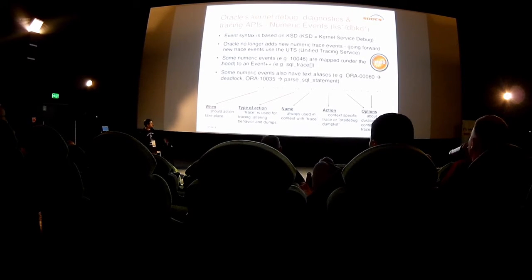Okay, let's skip this other one because we don't have time. The syntax is pretty simple. You use alter system or alter session set events, and the first thing is the event number, which is basically when the action should happen. You can set it on an Oracle error or for some specific tracing. The second one is trace, and this trace syntax is used for tracing, altering behavior, or dumps. So this is a general syntax for it.